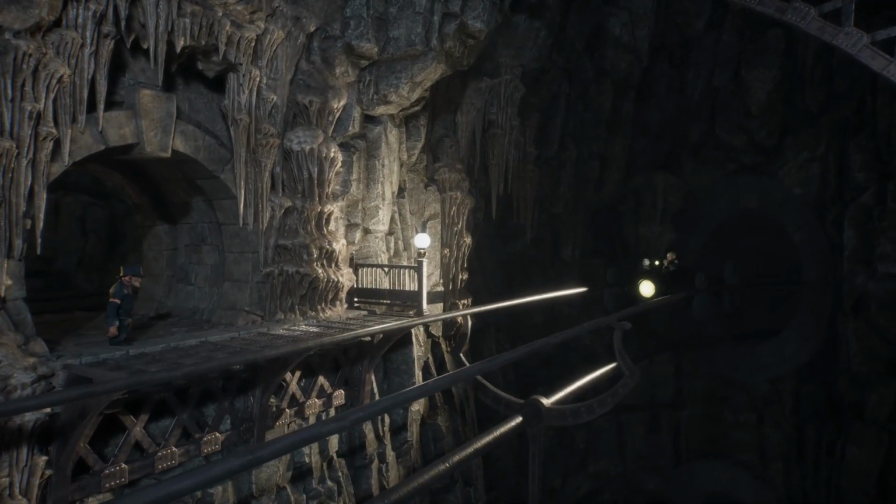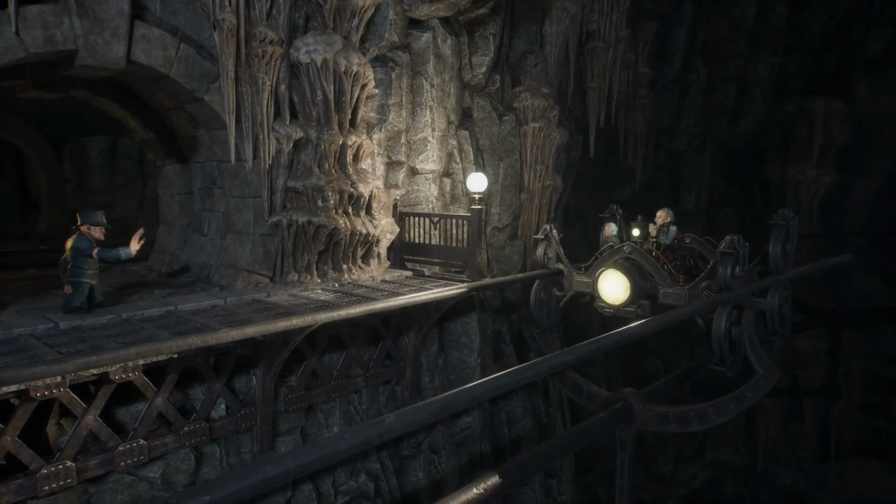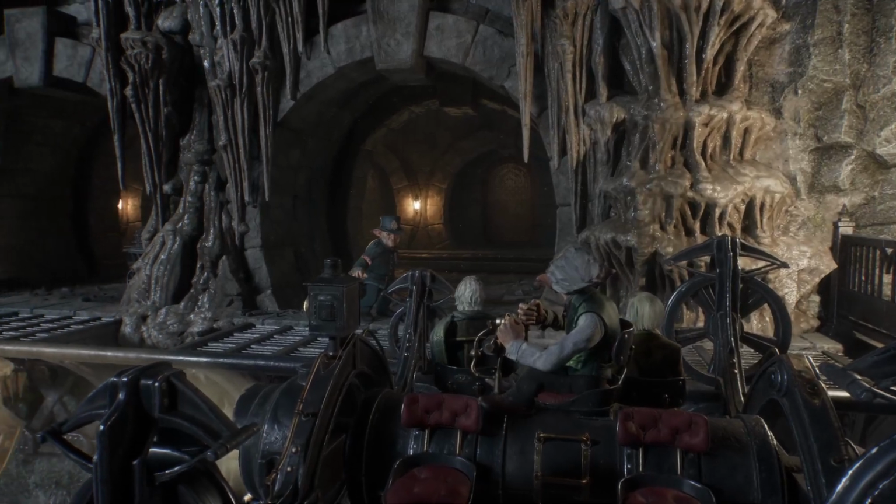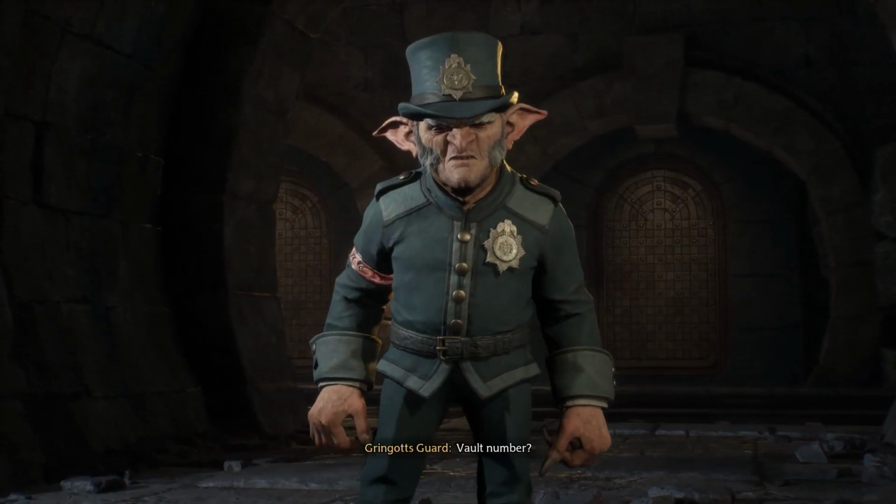But they're going to Gringotts right now. They're going to a vault. Vault number?